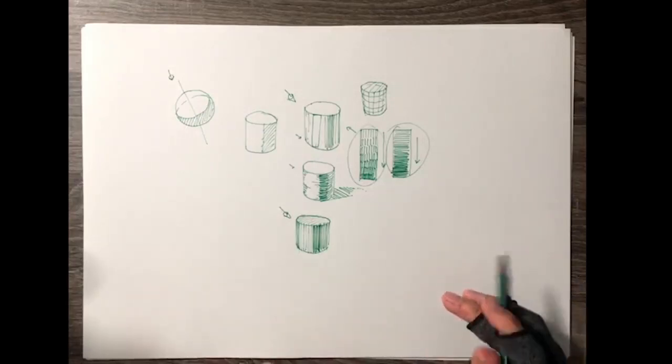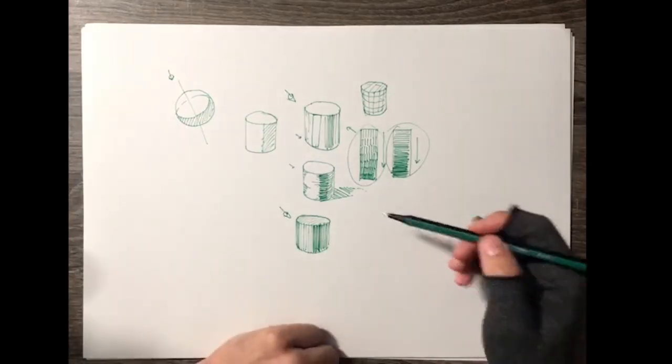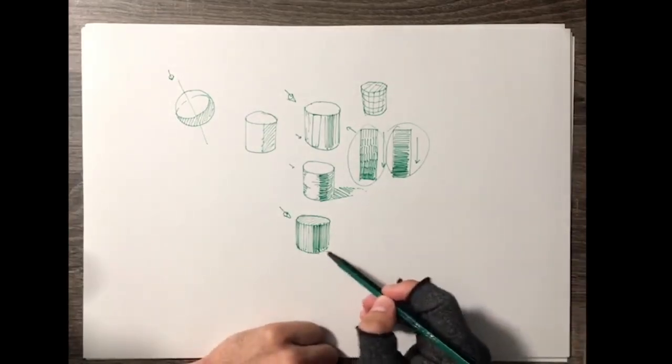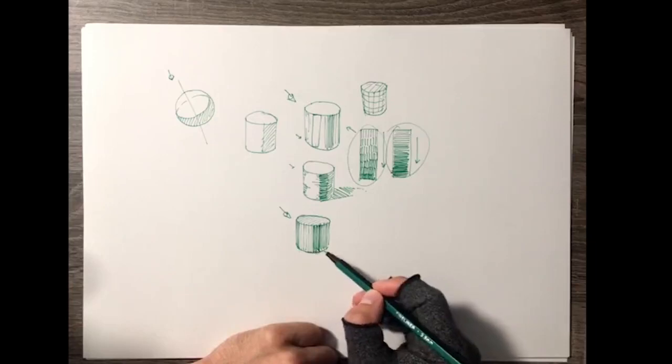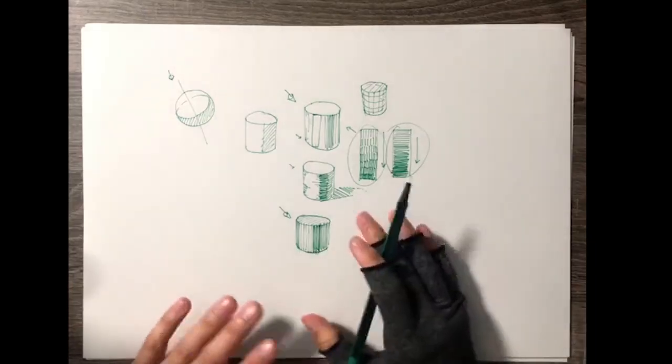All right. Now, a couple of other things to note is that basically shadowing, especially with lines, is a game of labeling.